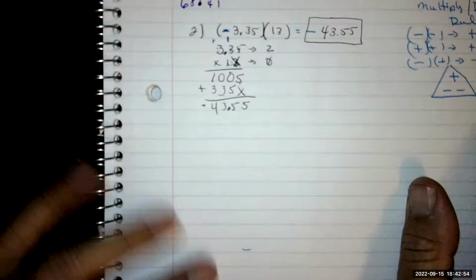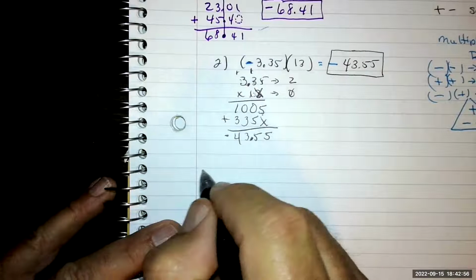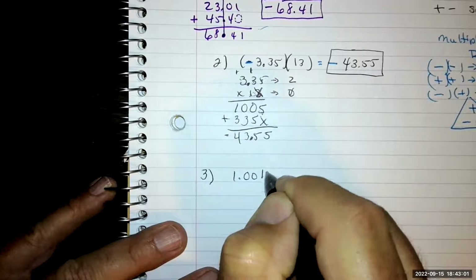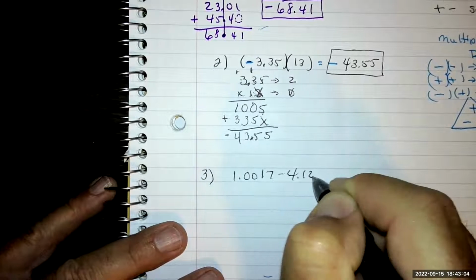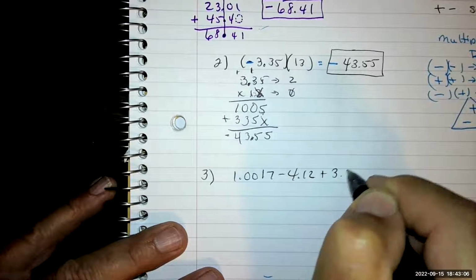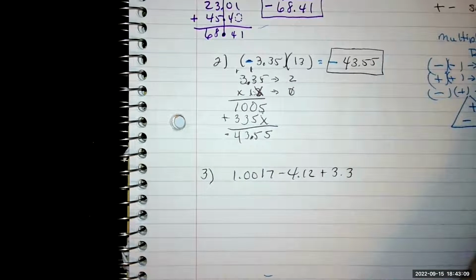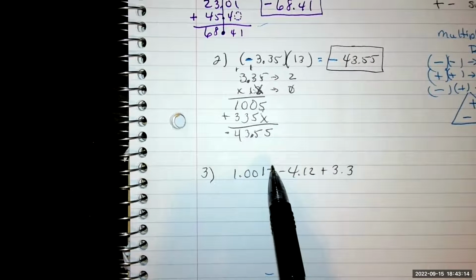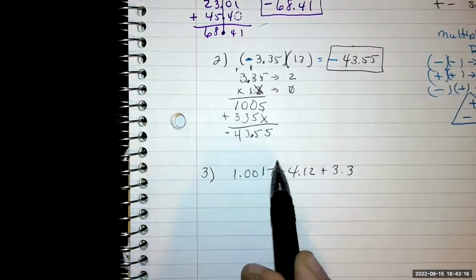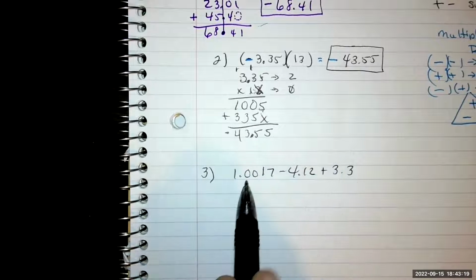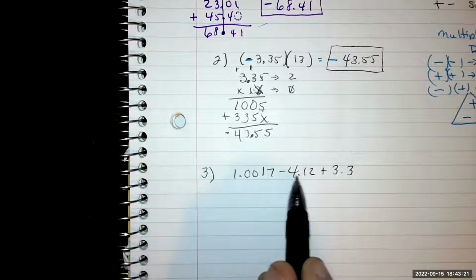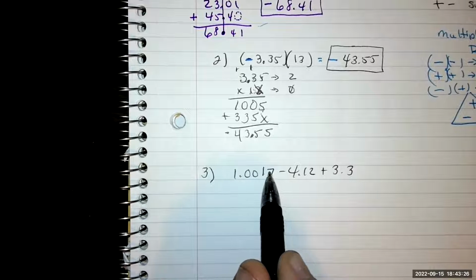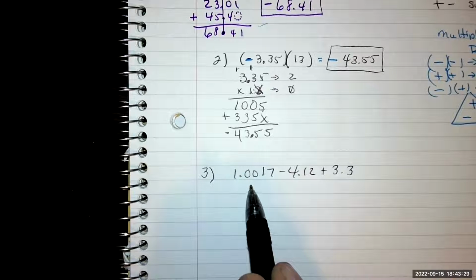All right, number 3 looks like full of fun, doesn't it? So number 3, you have 1.0017 minus 4.2 or 0.12 plus 3.3. Now, the challenging part here is you can do any numbers in any order you want to. However, PEMDAS suggests you go left to right. Okay, so we're going to go left to right. Now, because 4 is like $4, and this looks like $1 something, we're actually going to do just that part.